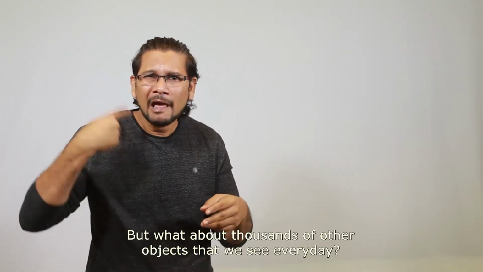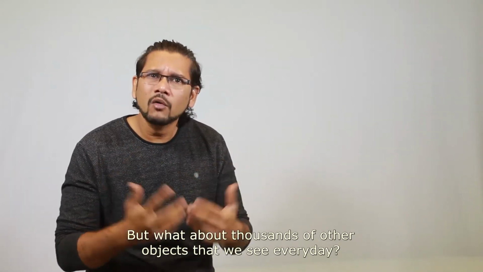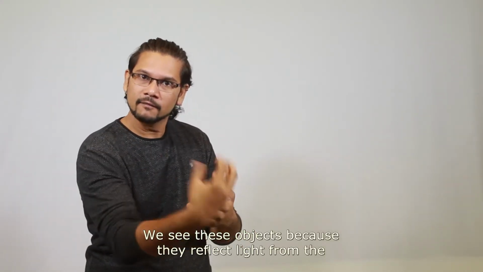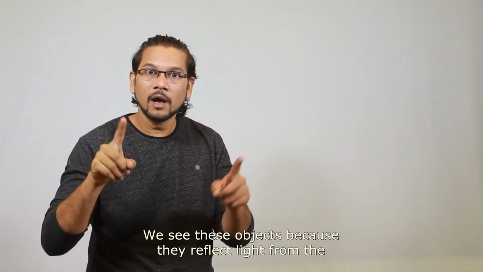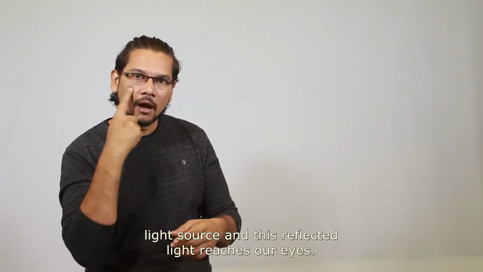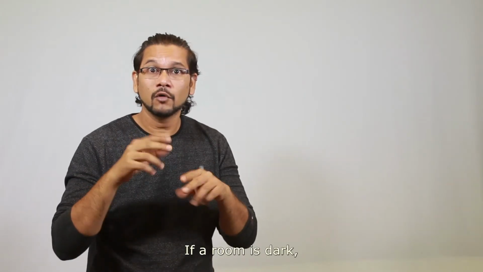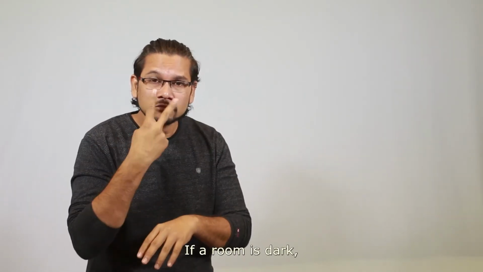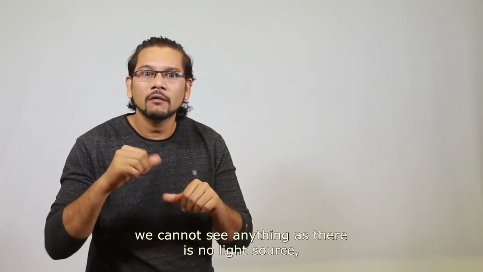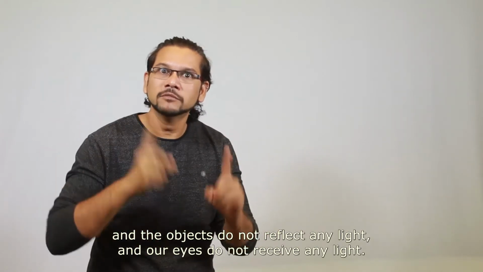But what about thousands of other objects that we see every day? We see these objects because they reflect light from the light source, and this reflected light reaches our eyes. So we are able to see them as that light enters our eyes. If a room is dark, we cannot see anything as there is no light source, and the objects do not reflect any light, and our eyes do not receive any light.